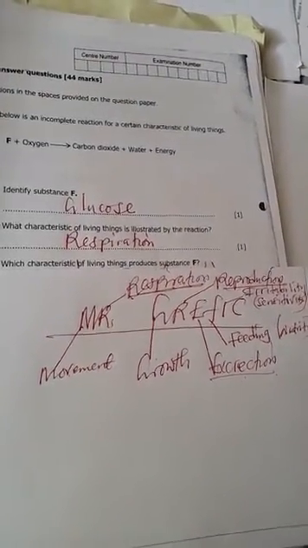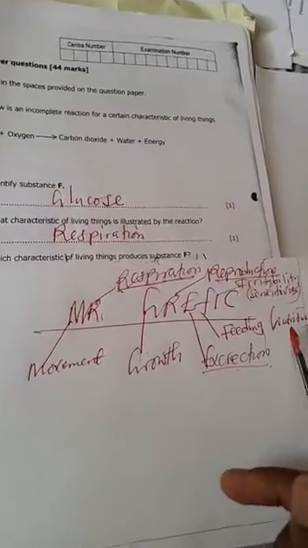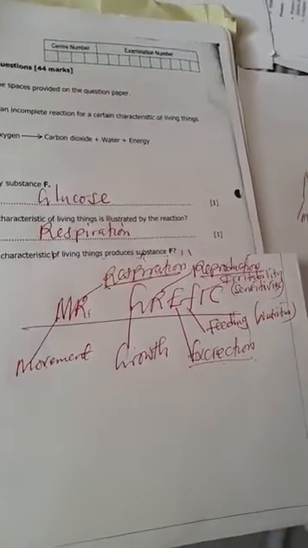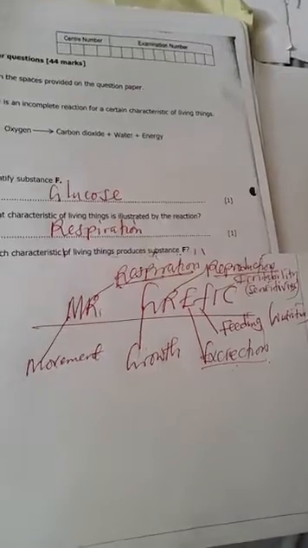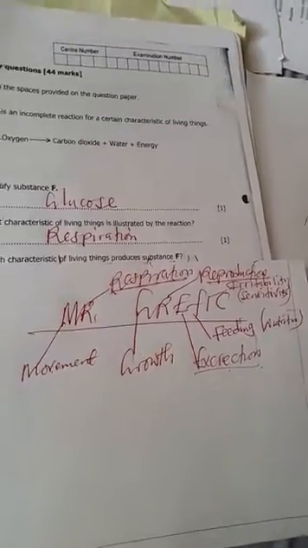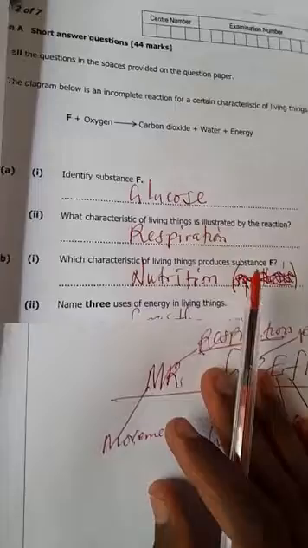Yes, it is true. But photosynthesis is falling under what we call nutrition or feeding. Remember, there are only two types of nutrition: autotrophic nutrition and heterotrophic nutrition. So photosynthesis falls under autotrophic nutrition and autotrophic nutrition falls under nutrition. So the answer is nutrition. We move on to the next question.